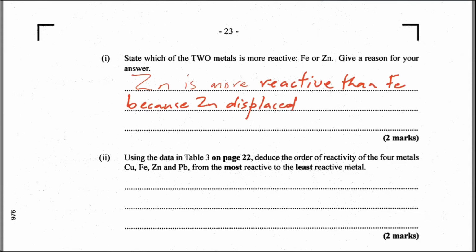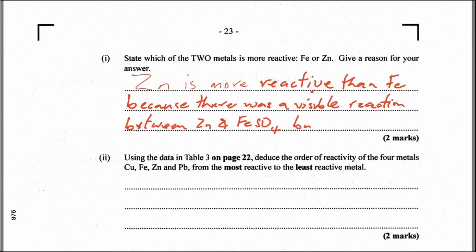Zinc is more reactive than Fe based on what we would have observed from the table. Zinc is more reactive than Fe because there was a visible reaction between zinc and iron sulfate, but not the other way around.